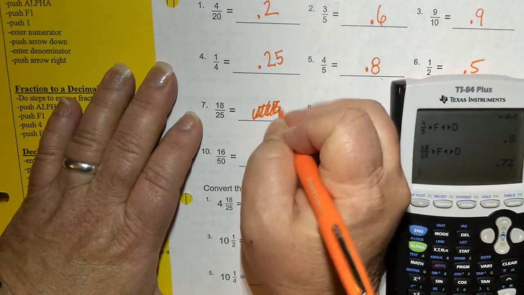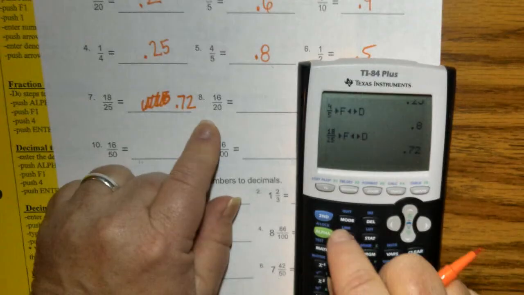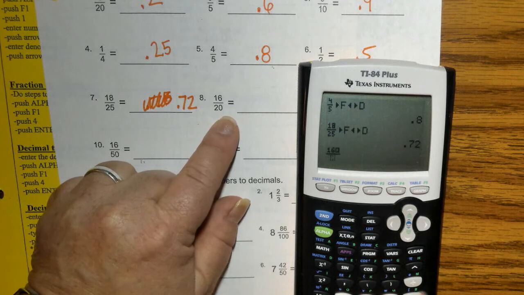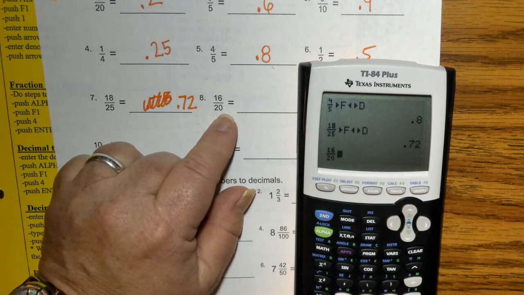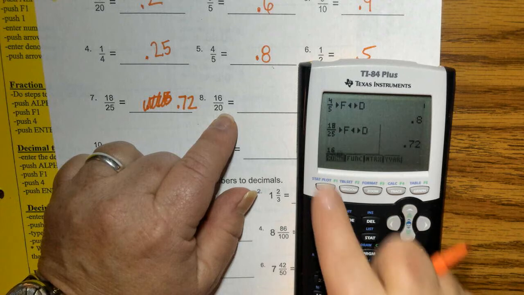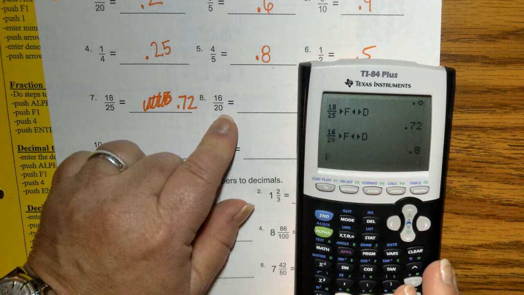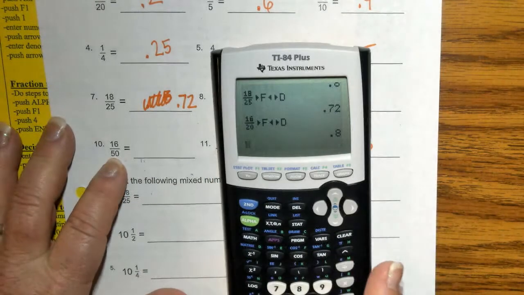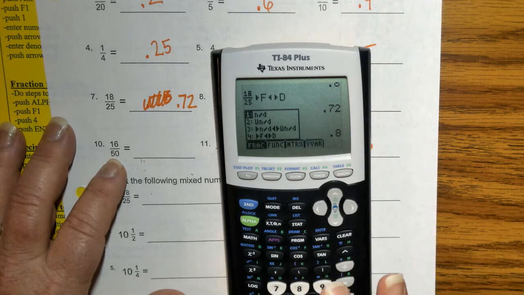Uh-oh. Wrong. Now remember, this calculator automatically simplifies.